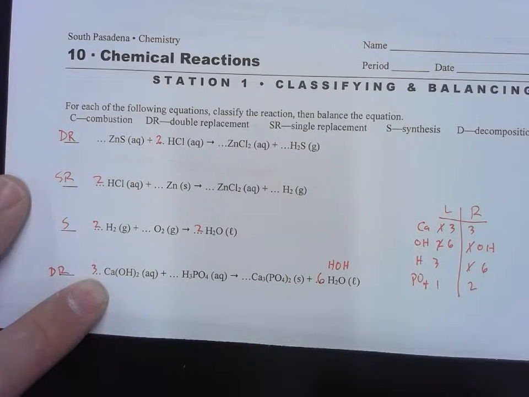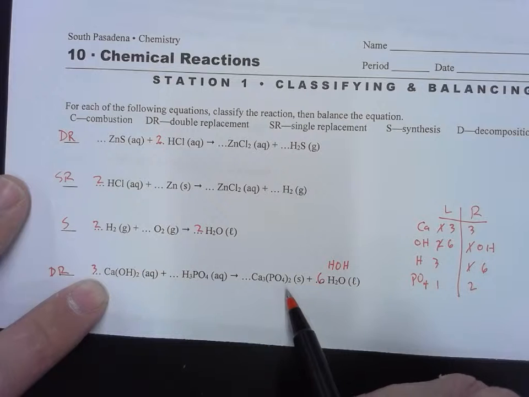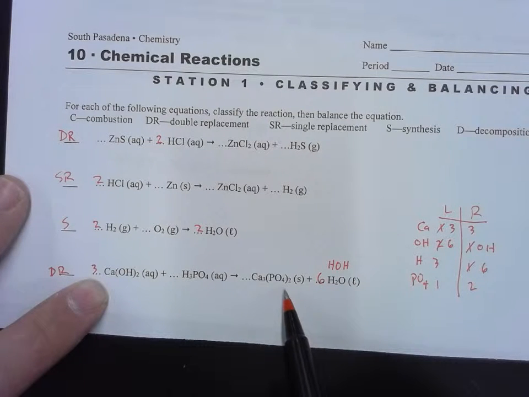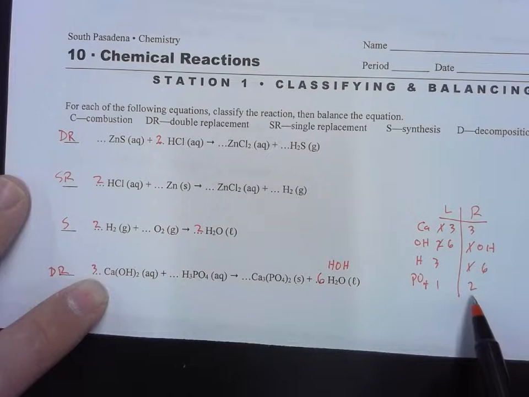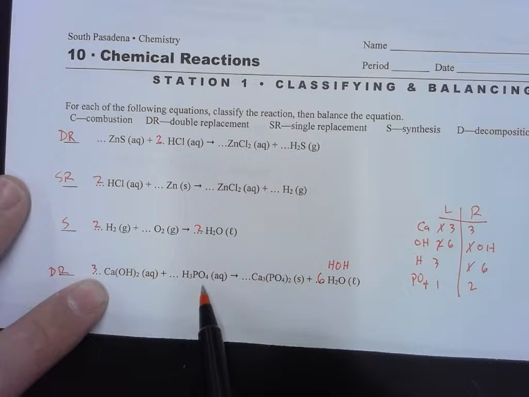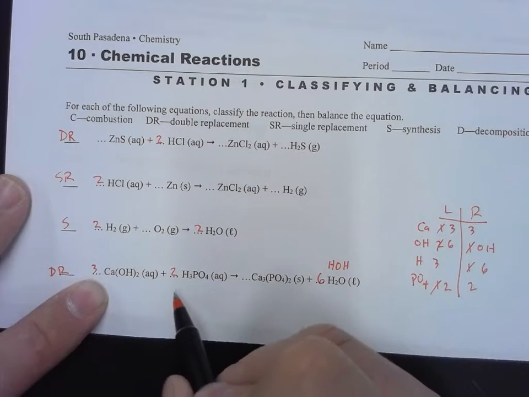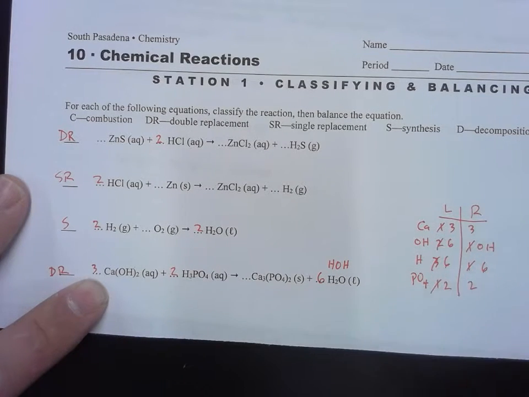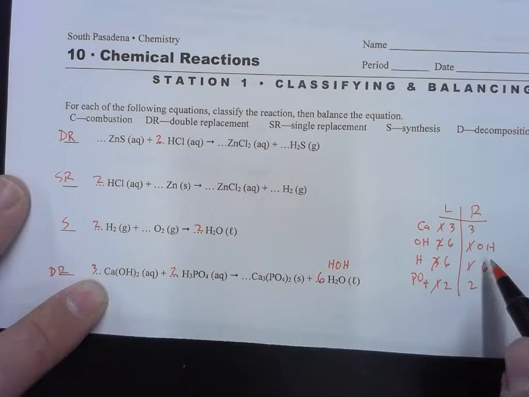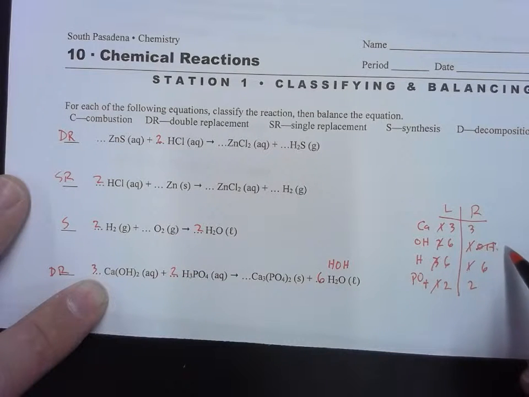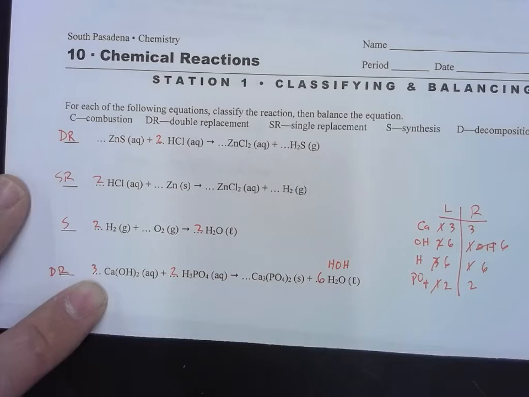Okay. The last thing I'm going to do is balance out the PO4s, the phosphates. I've got 2 on this side and 1 on that side. So if I put a 2 there, I've now got 2 PO4s, and look what happened to the hydrogens. I've got 6. Okay, and I'm balanced out. Oh, I wrote OH here. Let me see. Yeah, I've got 6 of those. Okay, I'm balanced out.